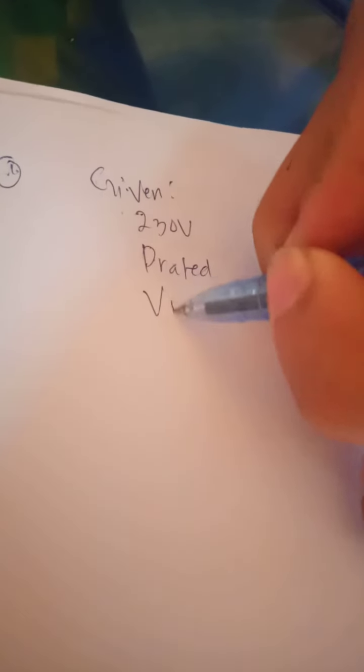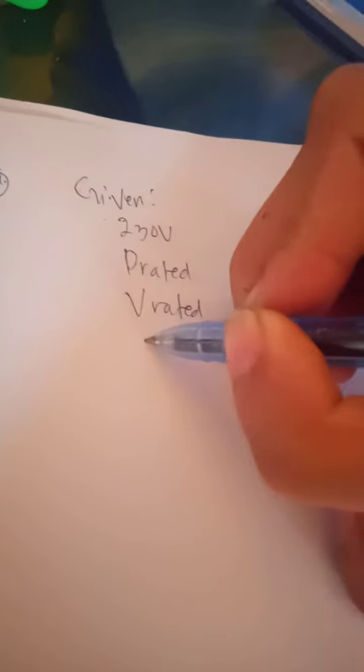We have the P rated, then the V rated, then the percentage voltage regulation for G1, then G2. For G1 it is 500 kilowatts, for G2 it is 600 kilowatts. Then they have the same volts, 250. Then 3% for G1, 4% for G2.